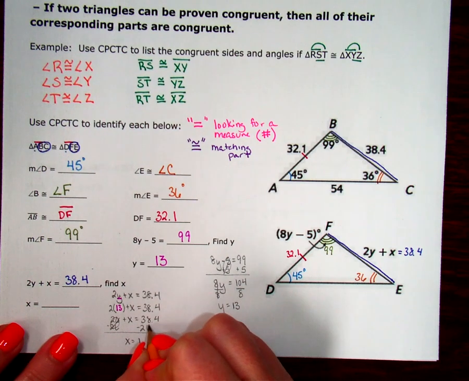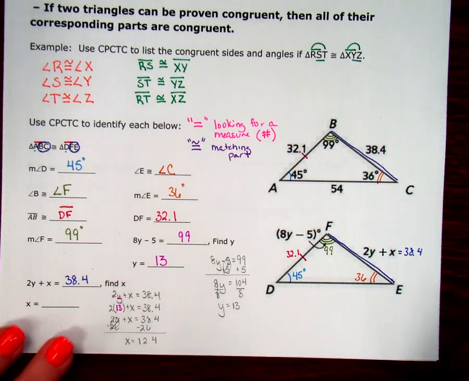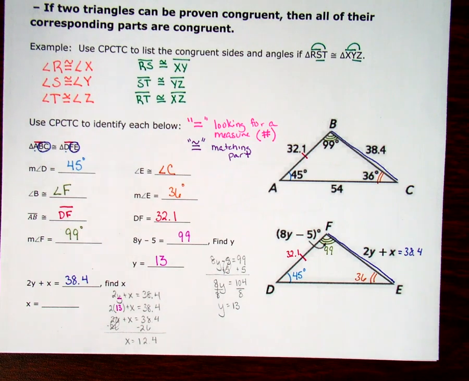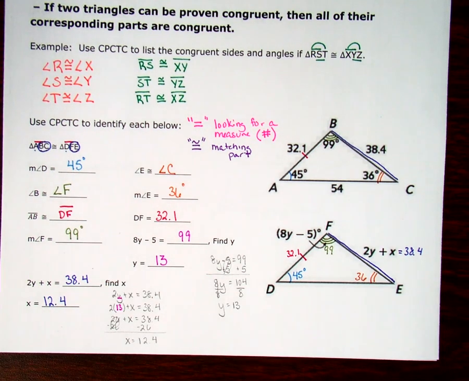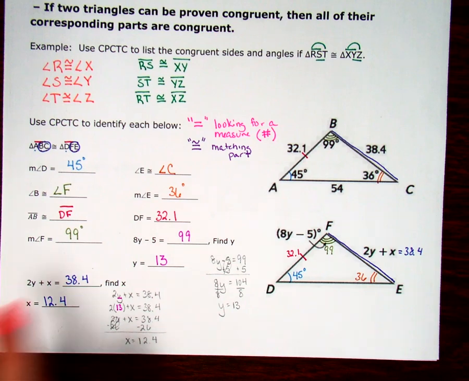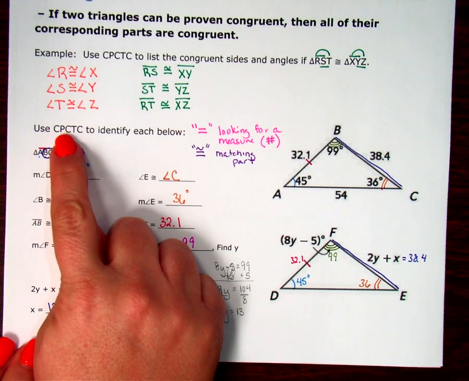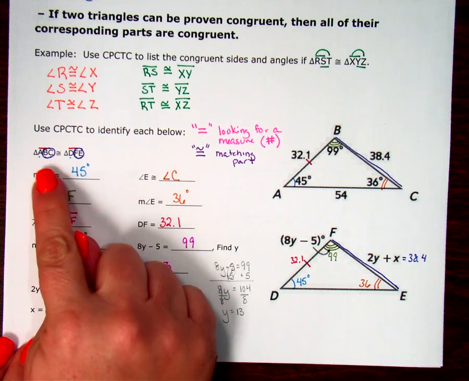I'm just doing that multiplication, that simplification. So just subtract 26 on both sides, and x equals 12.4.